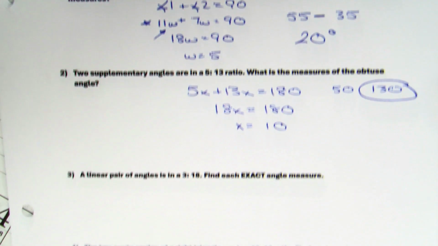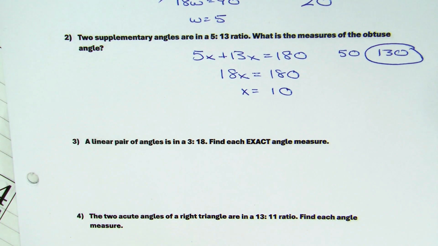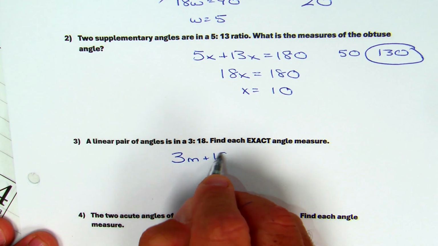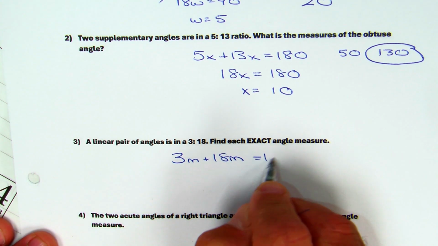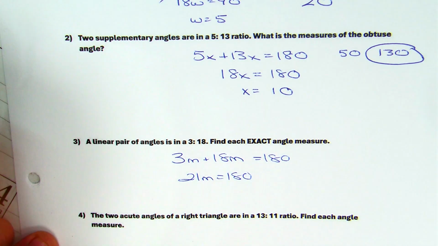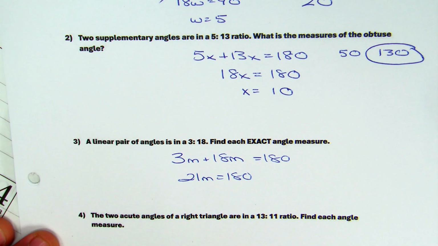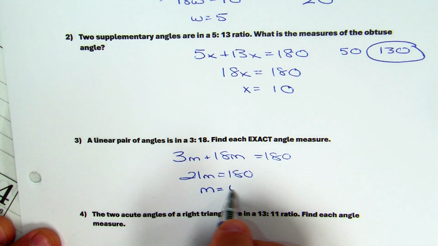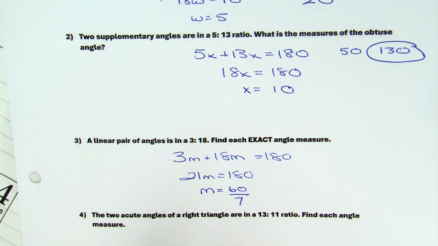Alright? Is linear pair a special type of supplementary angle? Yeah, so what do they also add up to? 180. So 3m plus 18m equals 180. 21m equals 180. And I get 60 over 7. Ladies and gentlemen, that is the exact answer.